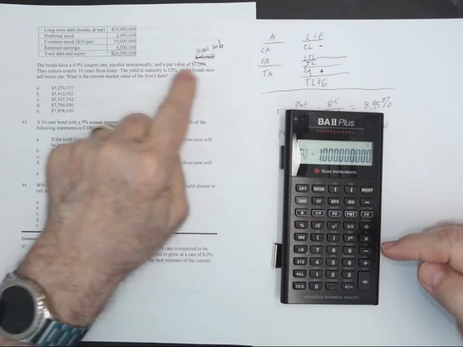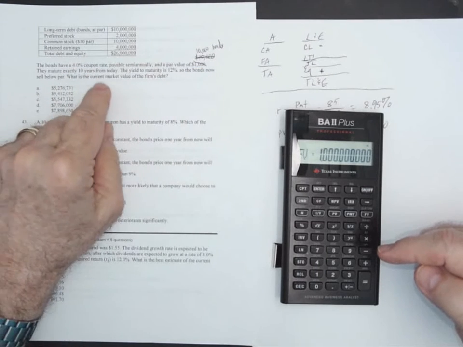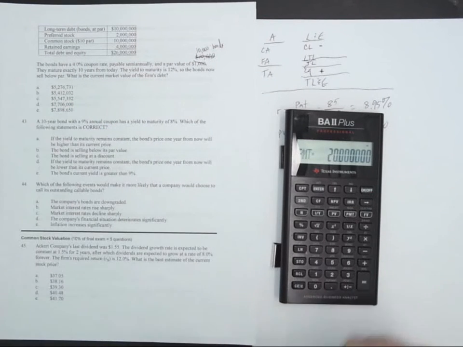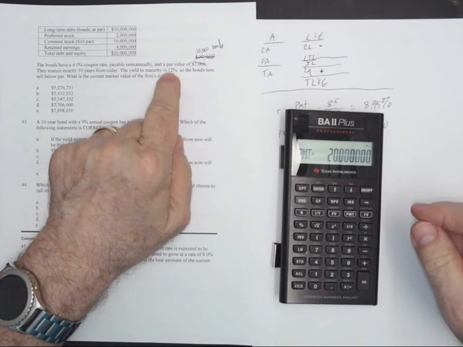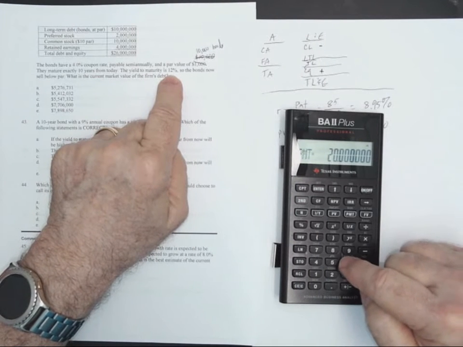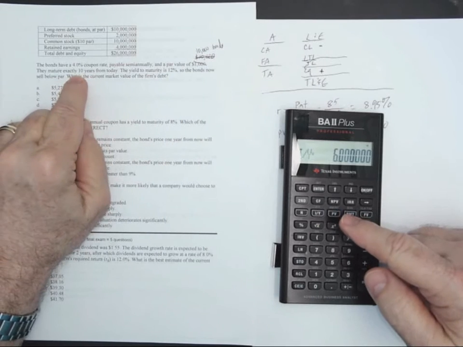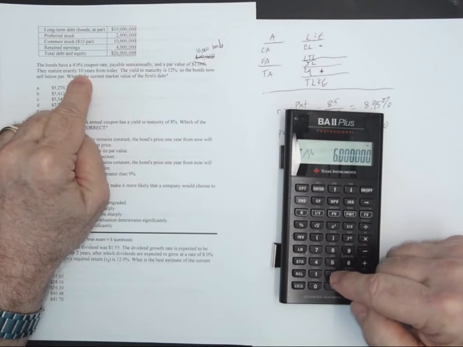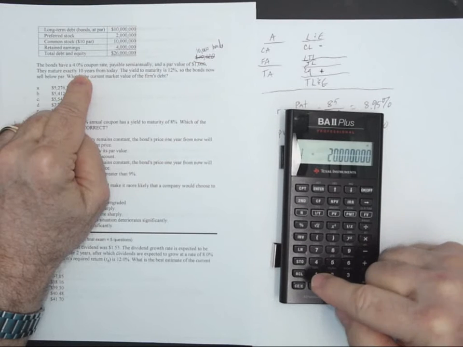So 4% times 1,000 is 40, divided by 2 is 20, so 20 is going to be my payment. Yield to maturity is 12%, and we'll change that to 6 because it's halved, so 6 is my I. We've got 10 years to go, and that's doubled to be 20, so 20 is my N.